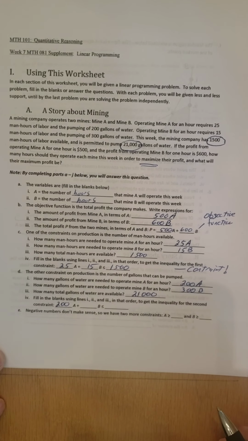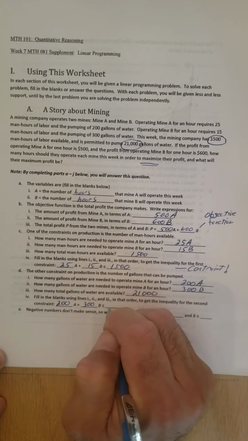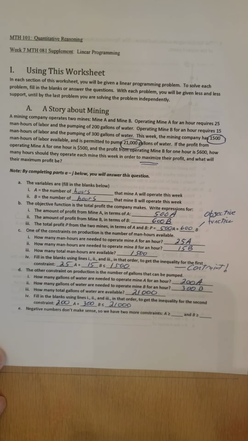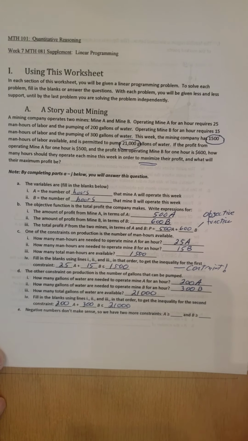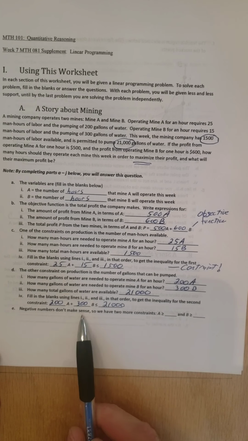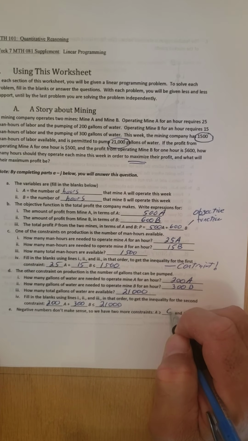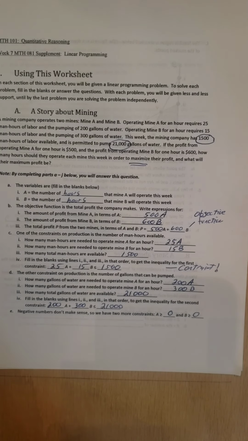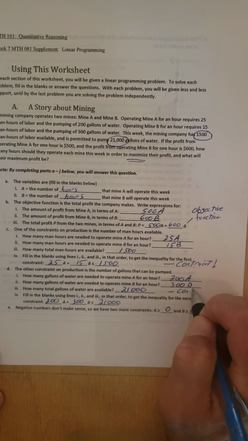So my other constraint is going to be 200A plus 300B has to be less than or equal to 21,000. Okay. And in most of these problems in linear programming, I'm going to say all of them, negative numbers really don't make sense. We can't pump for a negative amount of hours. So A and B, or X and Y, typically always have to be greater than or equal to 0. Okay. So these are my two constraints.